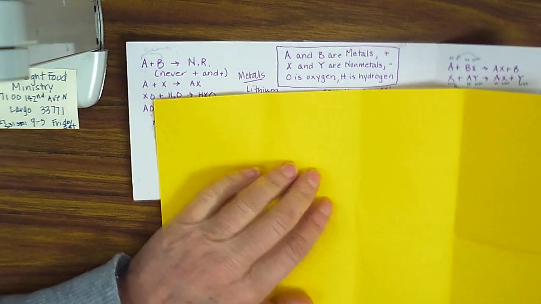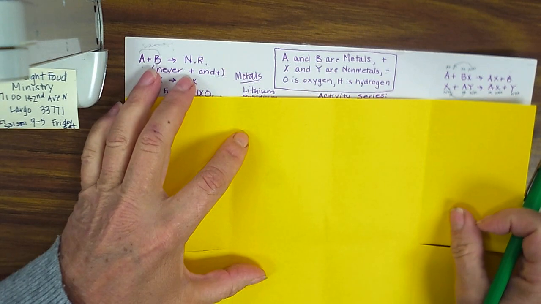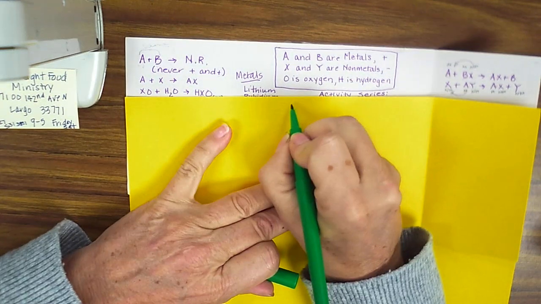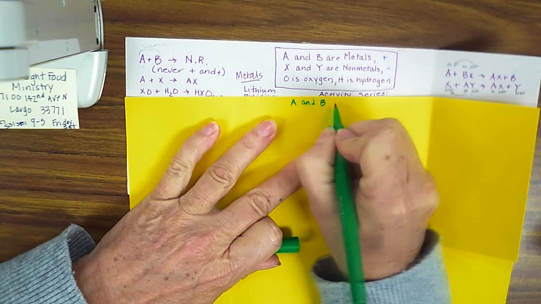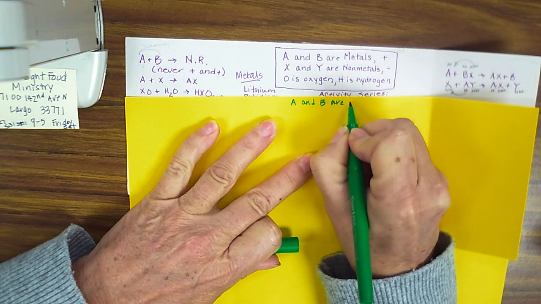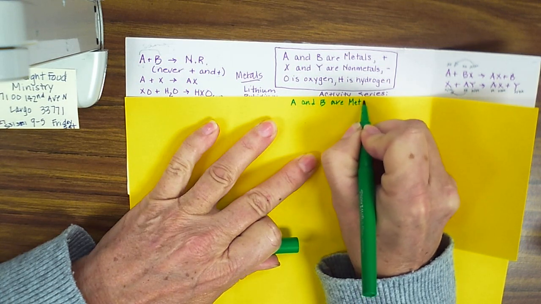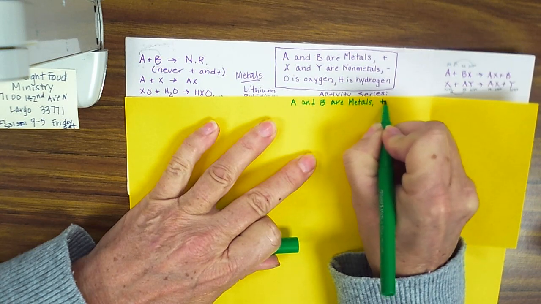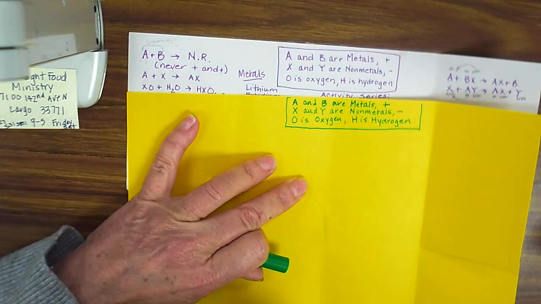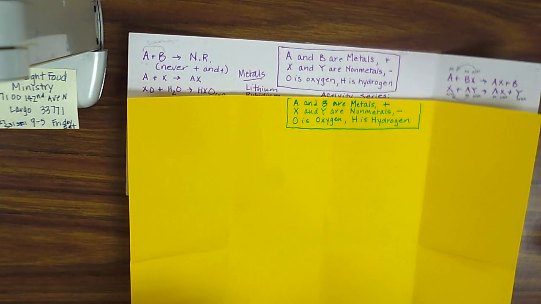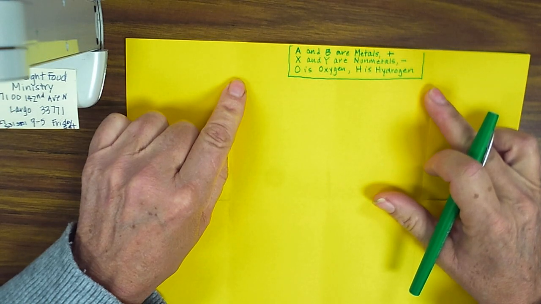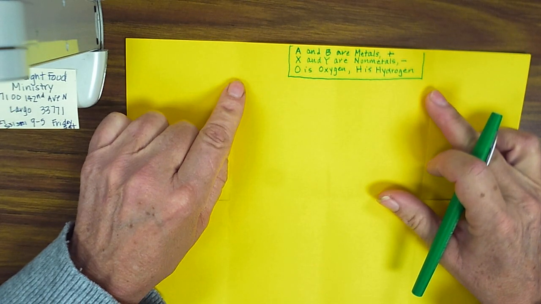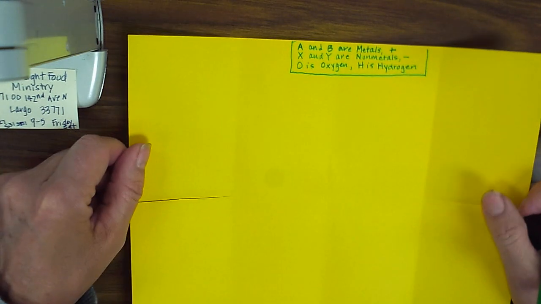Okay, so I'm going to line these up so that we get it nice and neat in the middle. And I'm going to put A and B, nice and neat. Our metals. Positive. And put a box around it. Nice and neat like that. That is your legend. So you're going to want to notice mine is not centered. That is okay. It doesn't matter. All right? So pause and complete that.